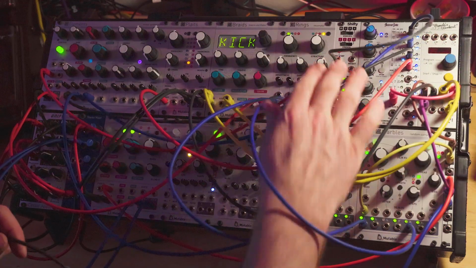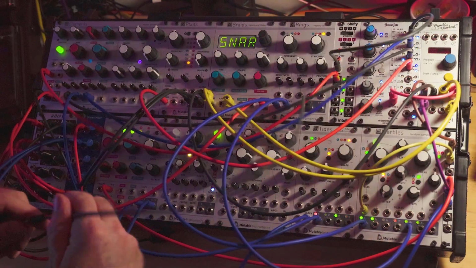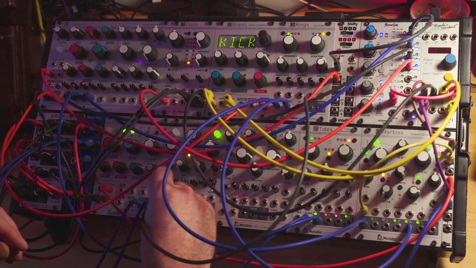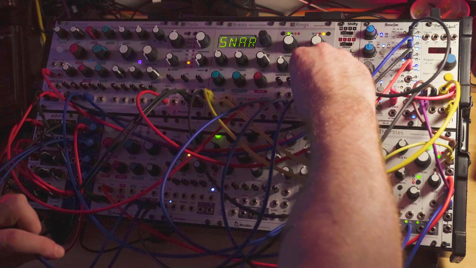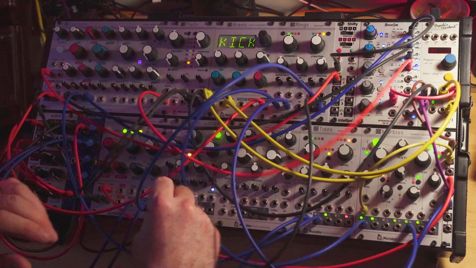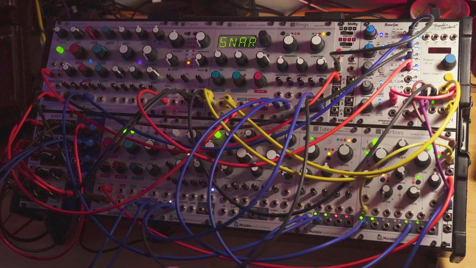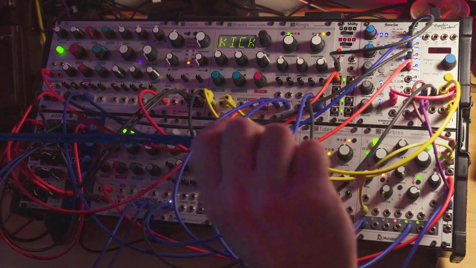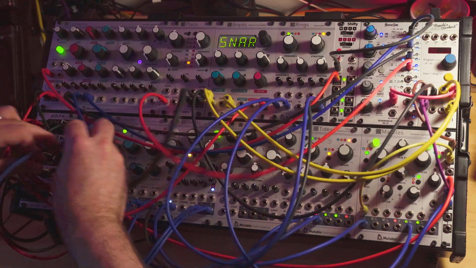We can use them to do all kinds of things. Take the odd out, put it into the in of Beads on the left, and same thing with the even. Put it into the input here, and then take the output of this and put it into our mixer.